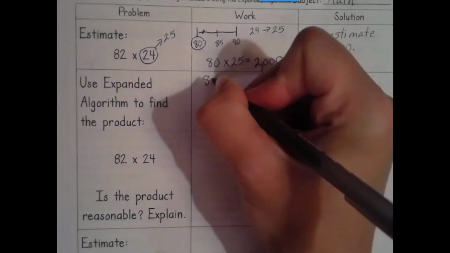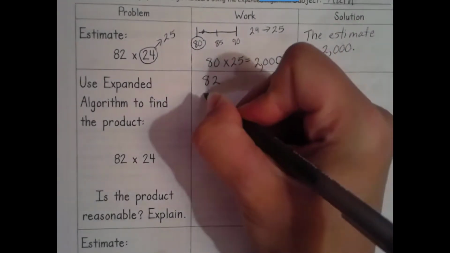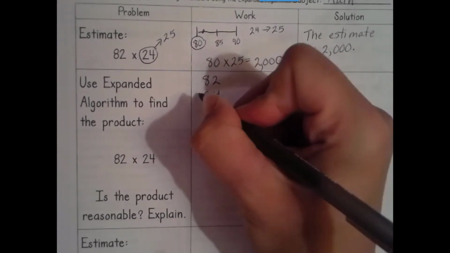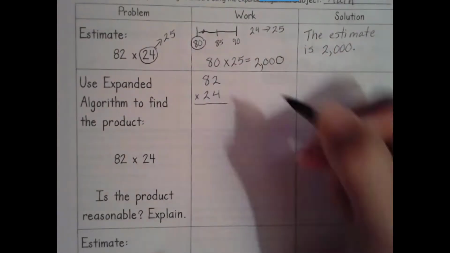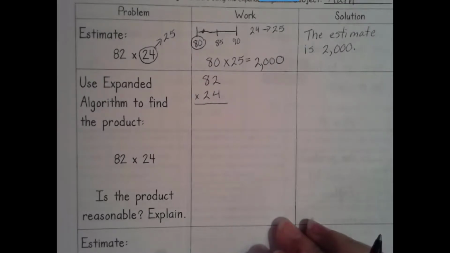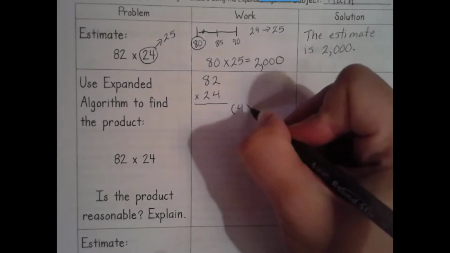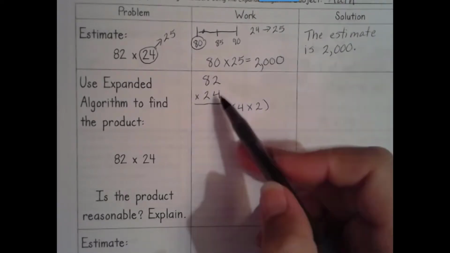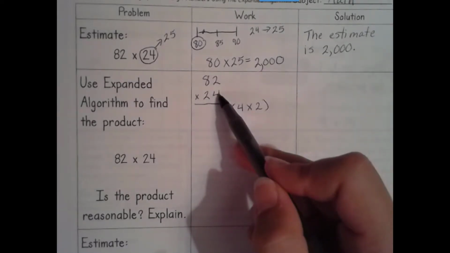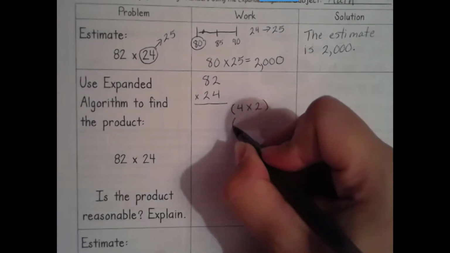Okay. The directions say to use the expanded algorithm. So here I'm doing 4 groups of 2, and then I'm doing 4 groups of 80.